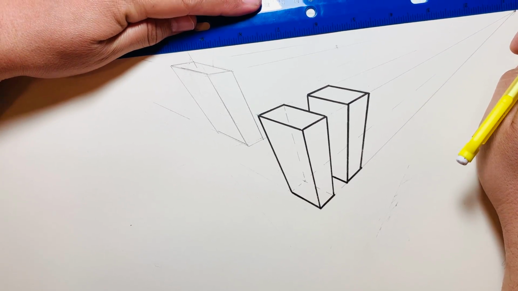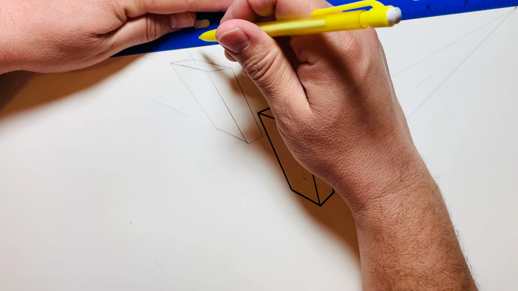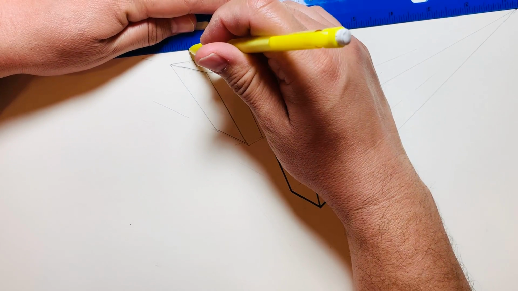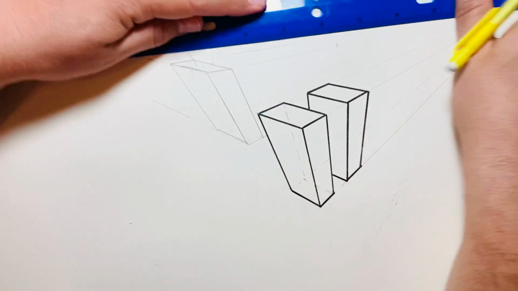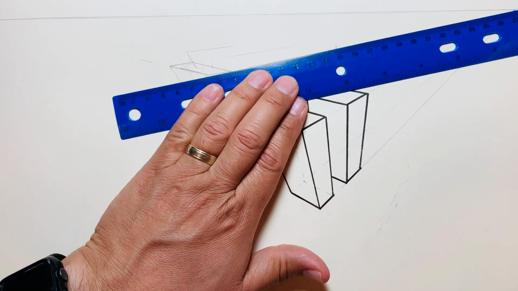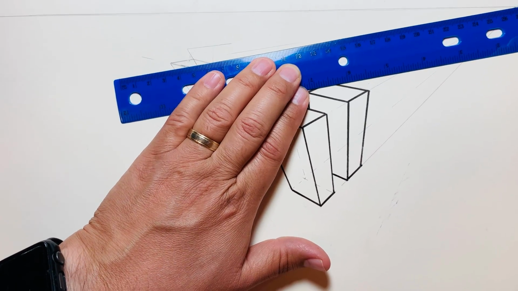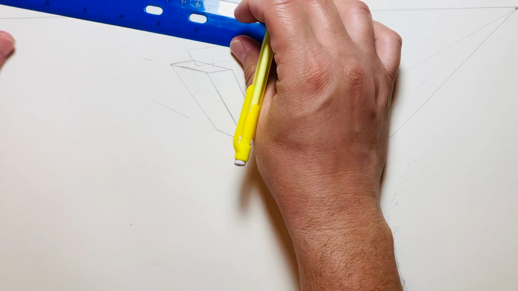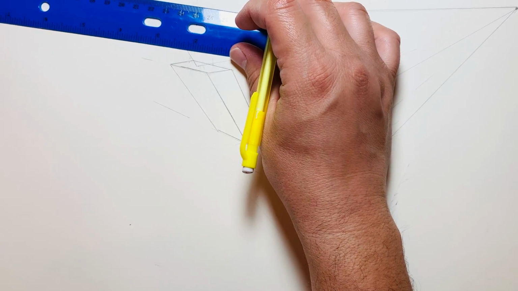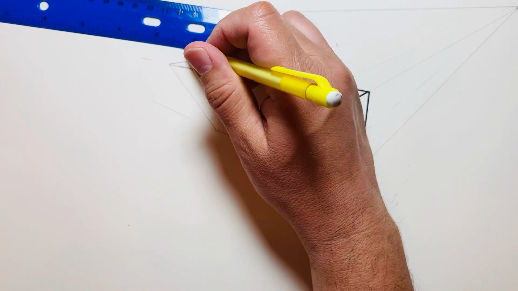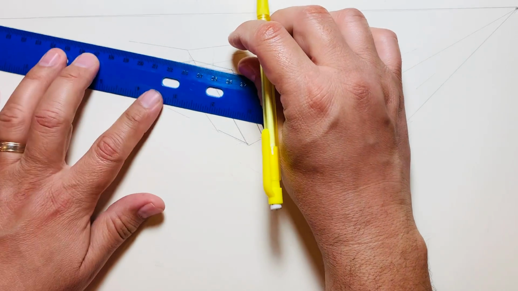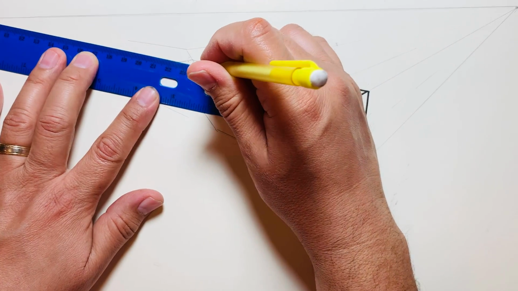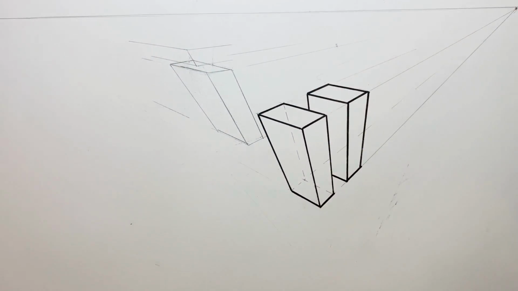Okay, so then again, one side, the top's going to go to the right vanishing point. And then the bottom is also going to go to the right vanishing point. Now, again, this is where it's like two-point. The top goes to the left vanishing point, and the bottom also goes to the left vanishing point. Okay.